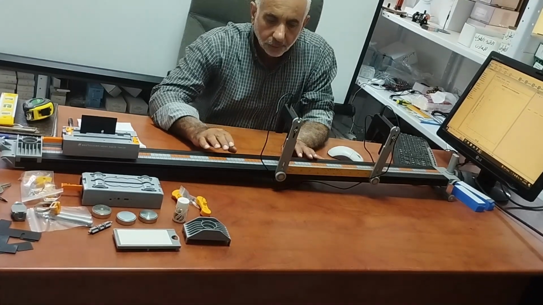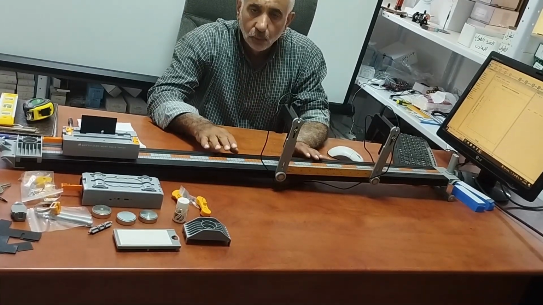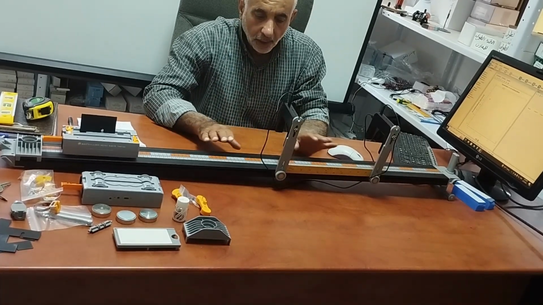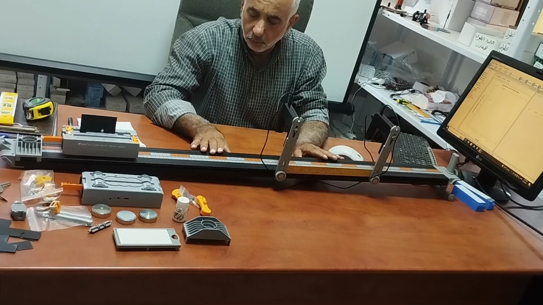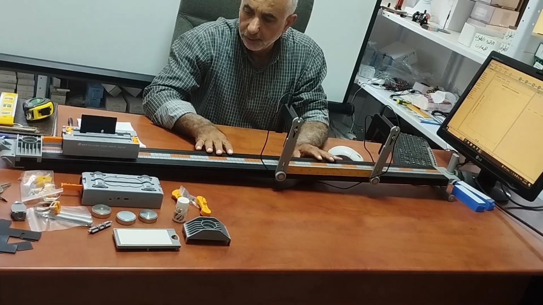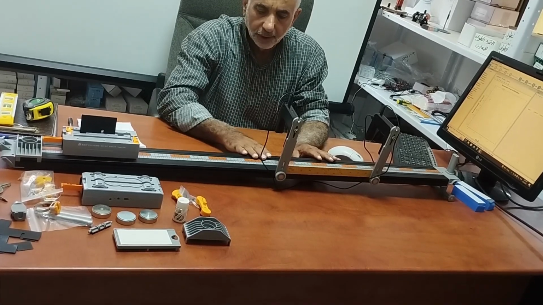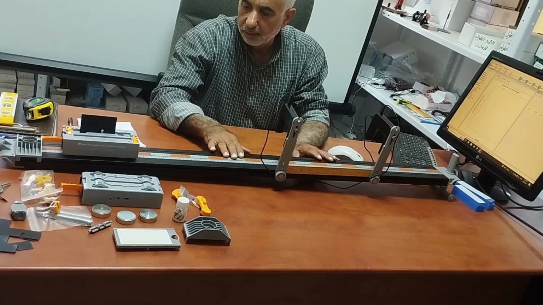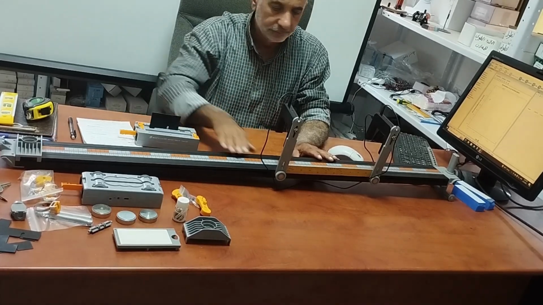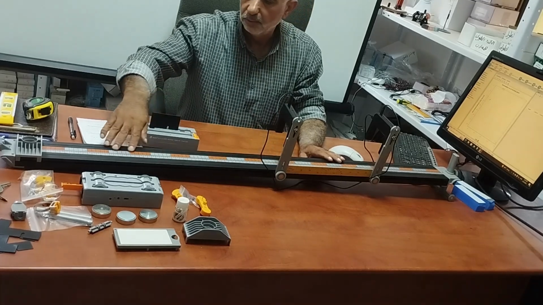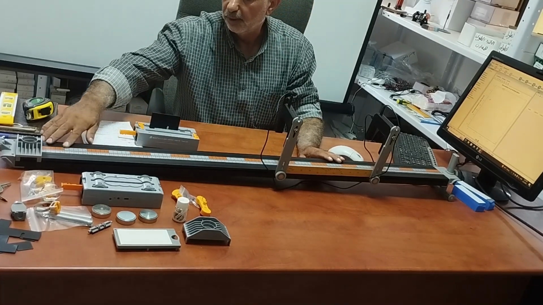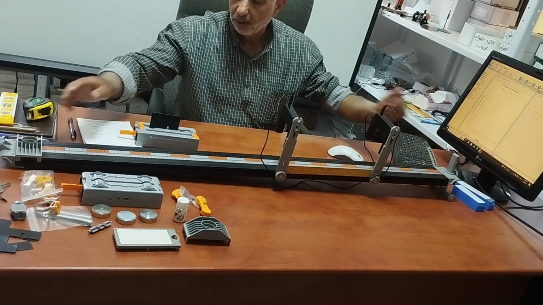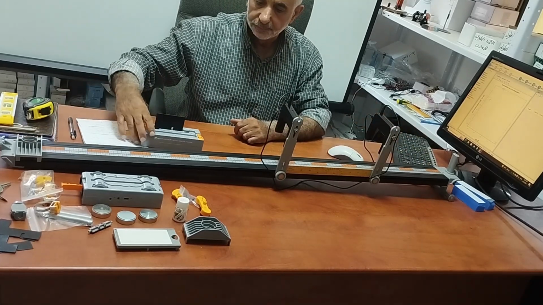Now we are going to discuss the tools and the procedure of this experiment. The tool which we are going to use in this experiment is the dynamic track kit, which includes the main part, the track itself, which is about 120 centimeters, and some accessories.